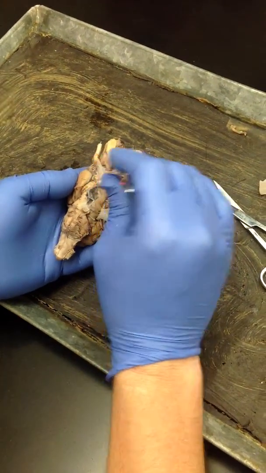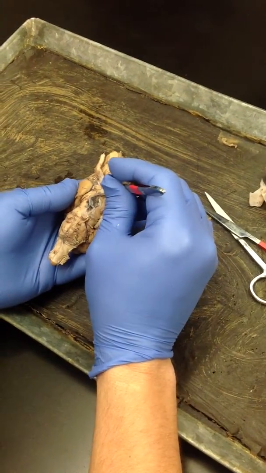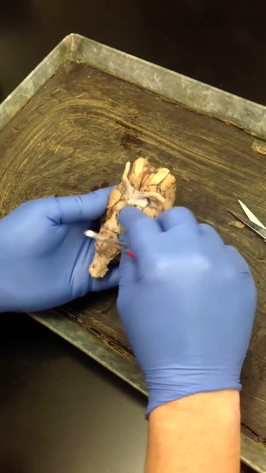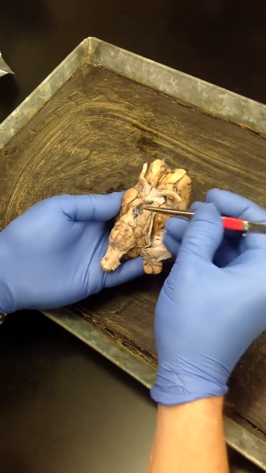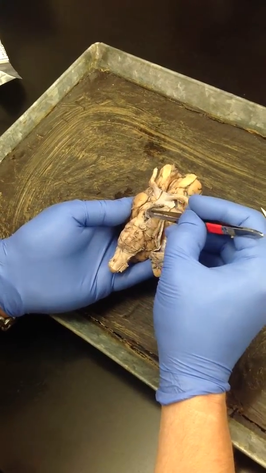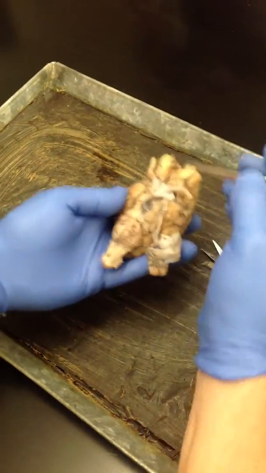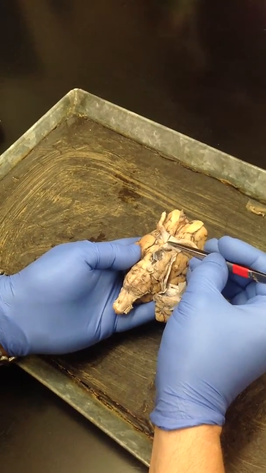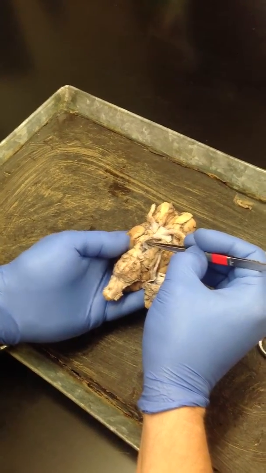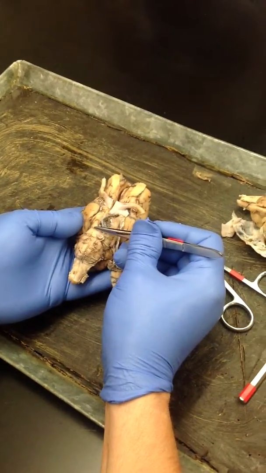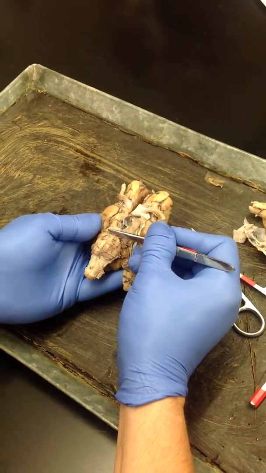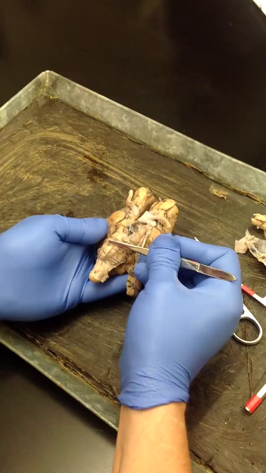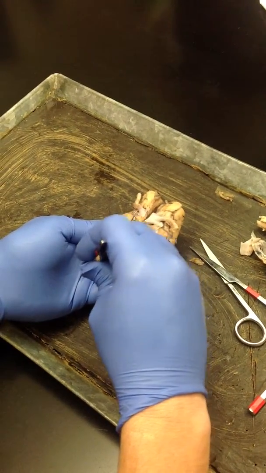These are the optic nerves right here, and they would cross right there at the optic chiasm. And then when we look down here, this is our pituitary gland right here. I'll cut this and we'll do a sagittal section to look at it, but the pituitary is here. So optic chiasm, and then right underneath we've got the pituitary gland. And then here we've got the pons, this first bump right here, and then you go into the medulla oblongata, and then this is the spinal cord down here.